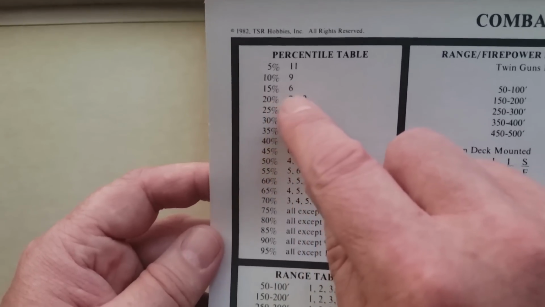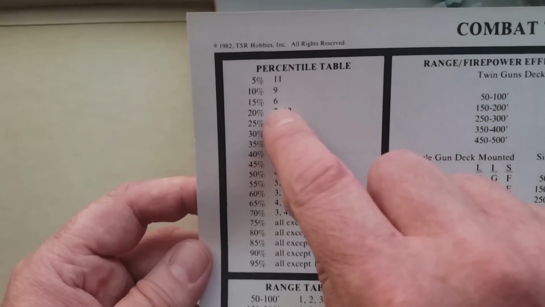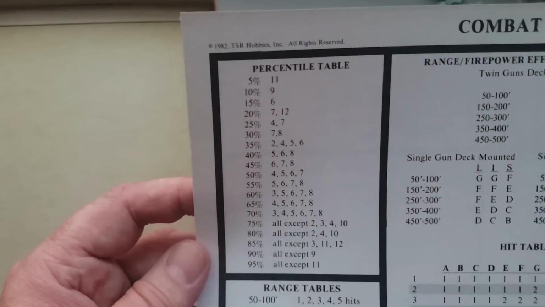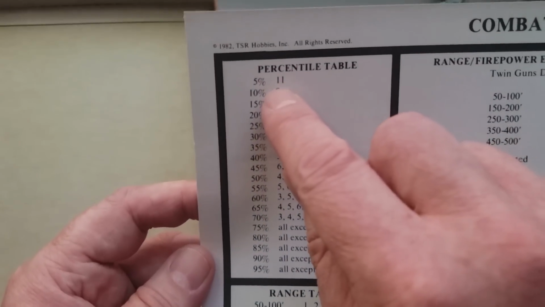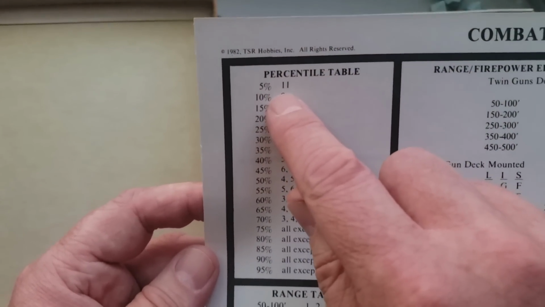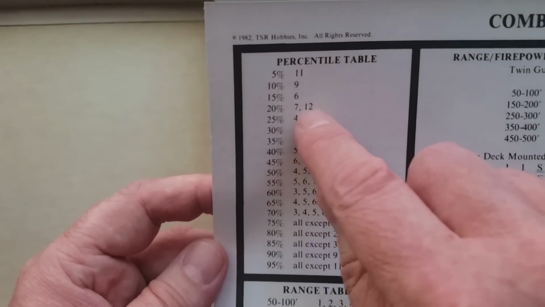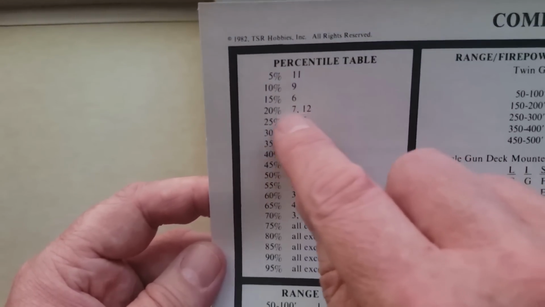And if it was 15%, you can roll a 6. So these numbers are changing, obviously, because there's multiple ways to get a 6 on two six-sided dice, versus very limited ways that you could get an 11 on two six-sided dice. So you can roll 5 and 6, or you could roll a 6 and a 5. Right?